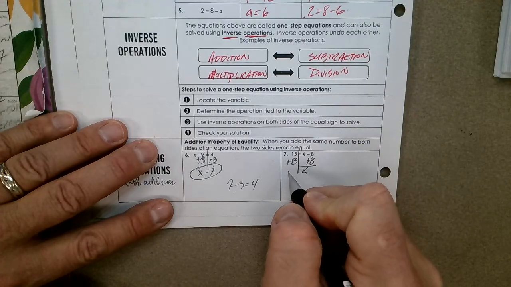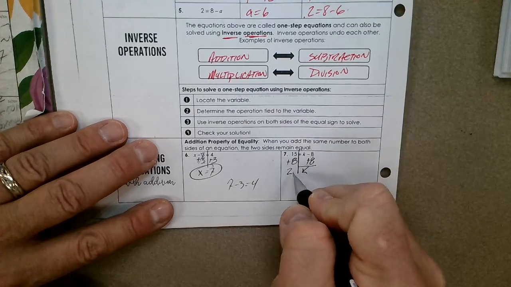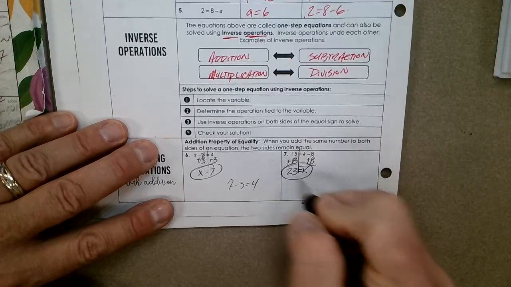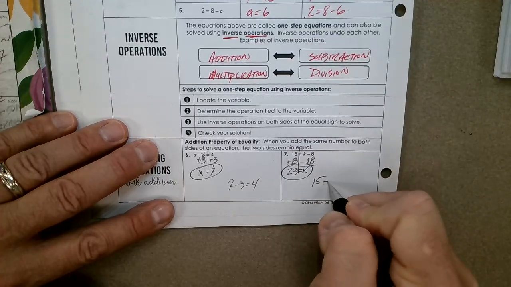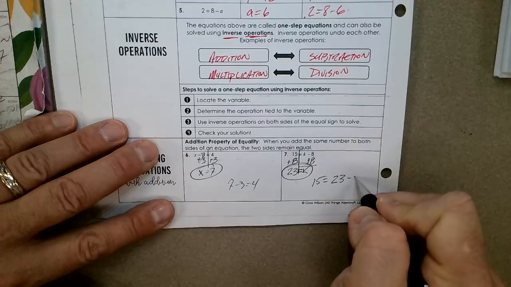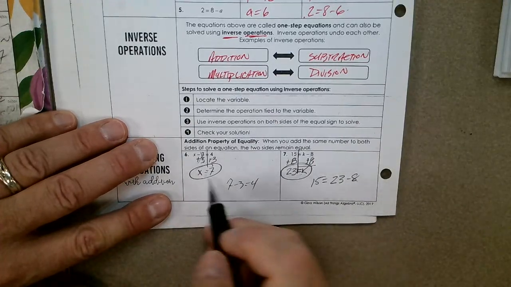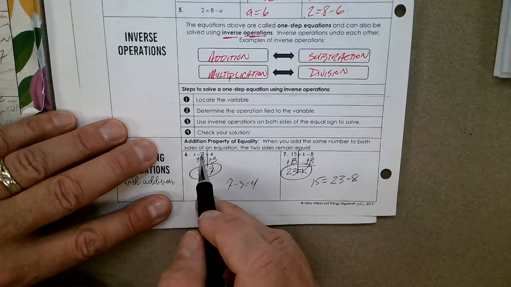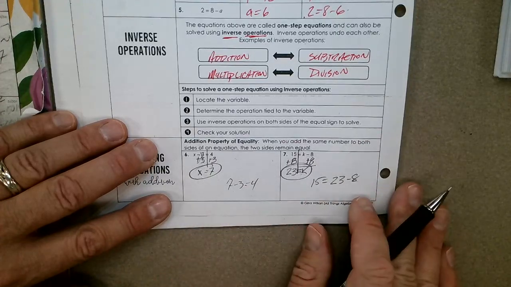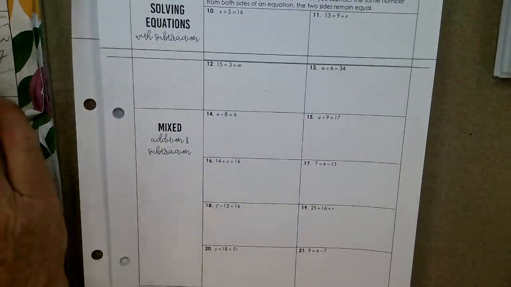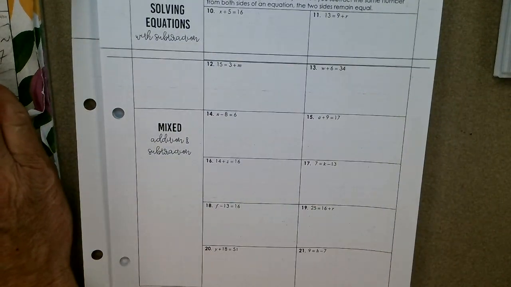15 plus 8 is 23. Bring your equal down and circle it. So let's check it. 15 equals 23 minus 8. And that makes sense. So we're doing the opposite operation: the opposite of subtraction is addition. Okay, let's flip it over and continue our path here.